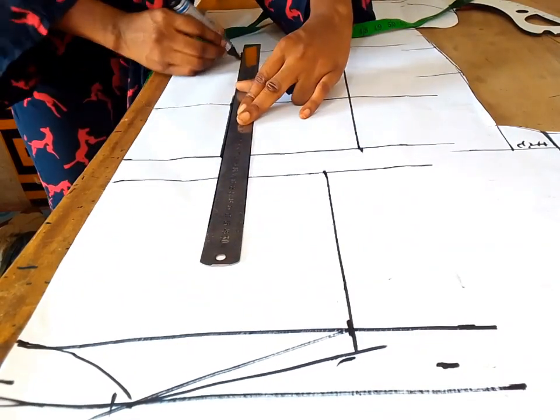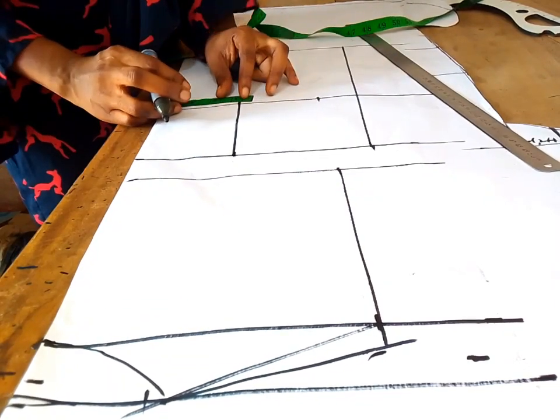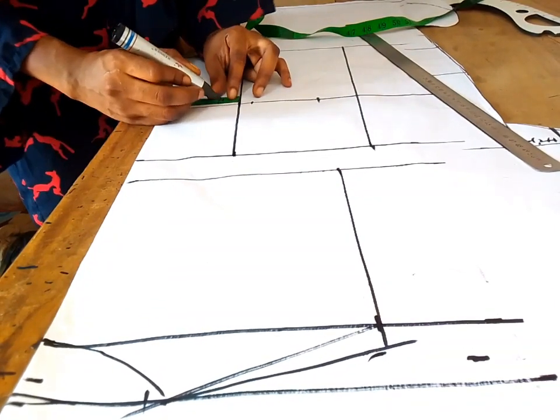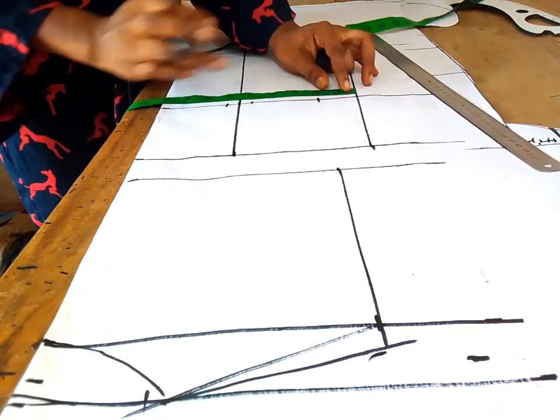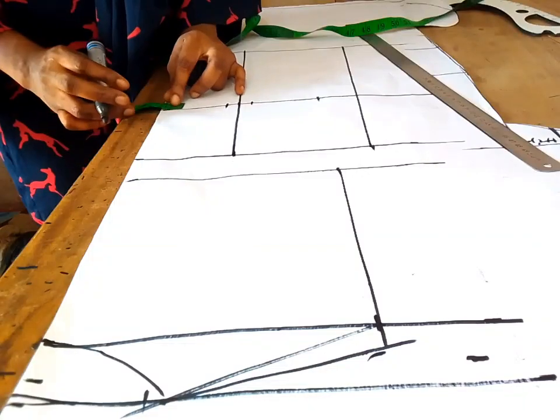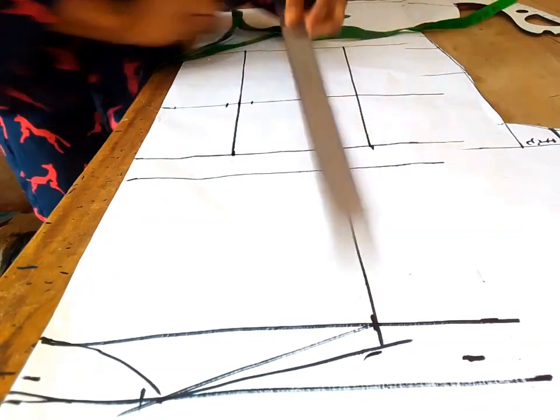Now the distance from there, whatever you have, you divide it by 3. Now I've gone ahead to put my across back measurement, like I divided it by 4 and then shared it, just like this. I measure it and do exactly what I did for the front and connect the lines.